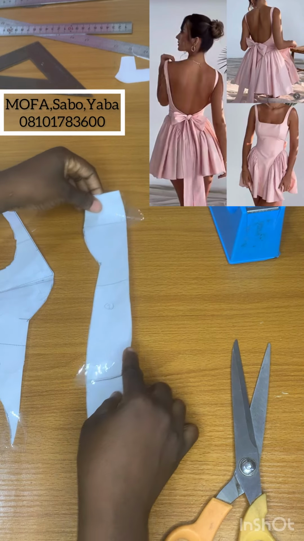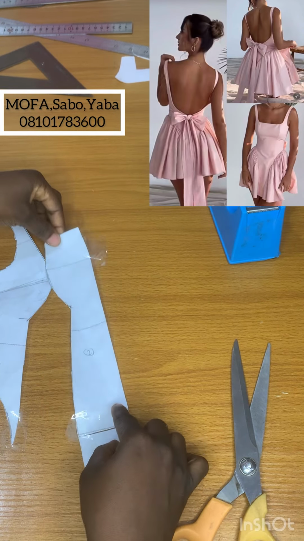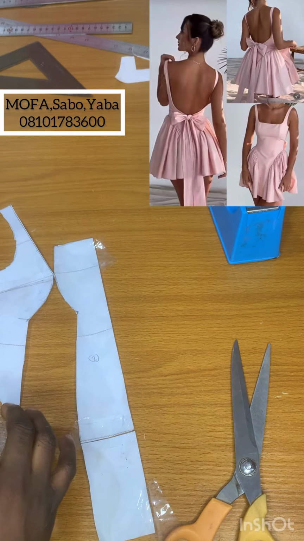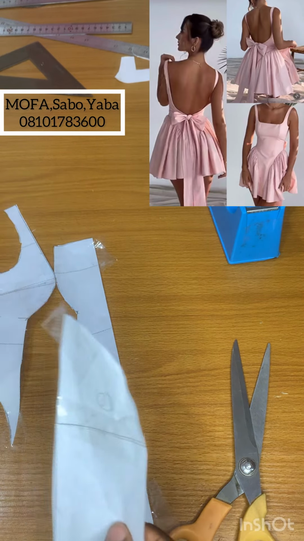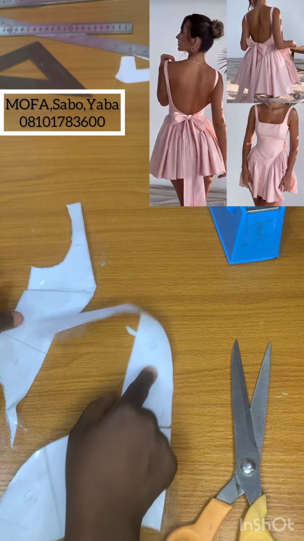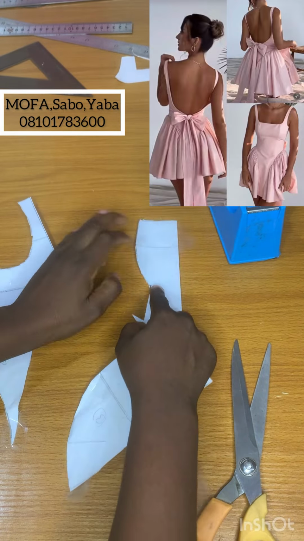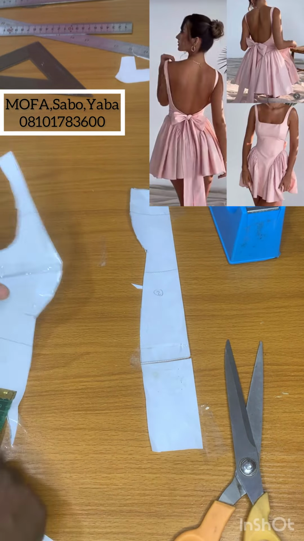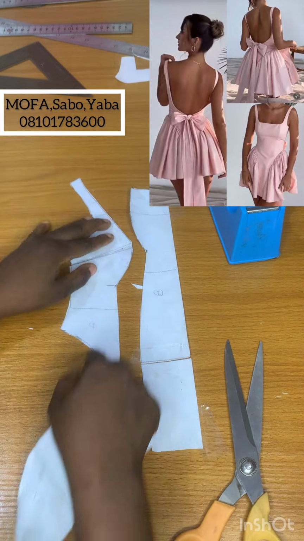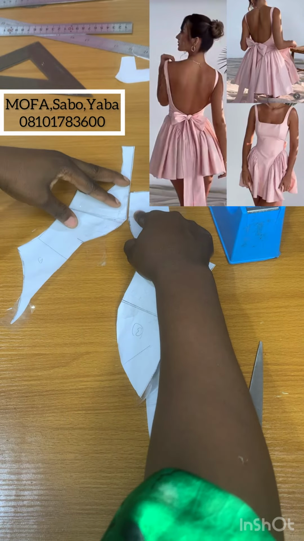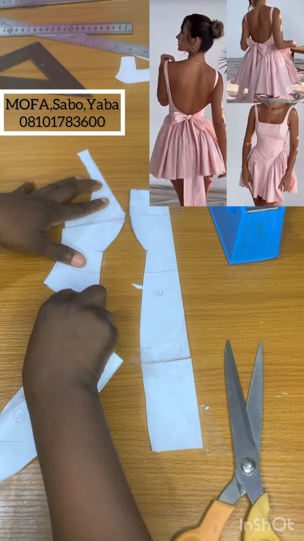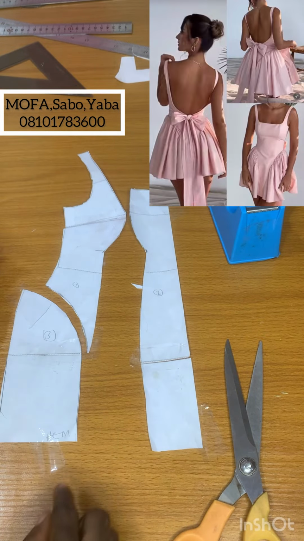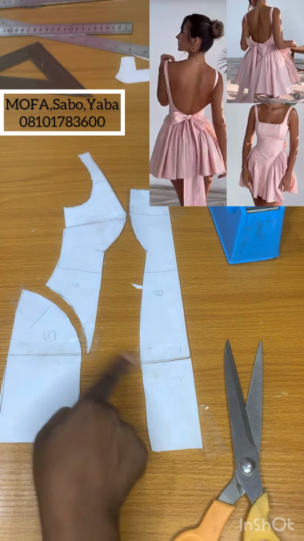And this is what your pattern should look like. We have the front, we have the side seam, we have the asymmetry design that is going to be at the other side. So this is what you should have. I'm just trying to tape this down so that you can see what the front pattern looks like. And that is the asymmetry design that goes towards the side seam.